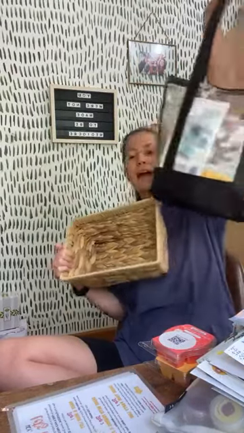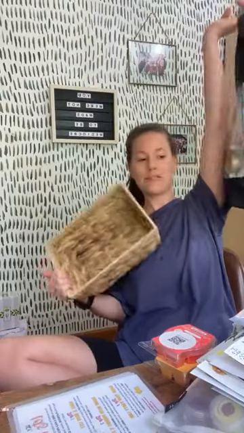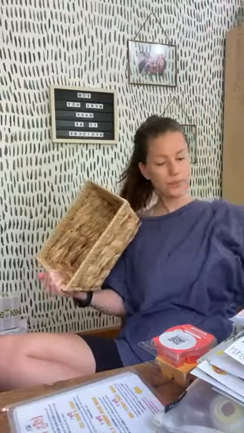Now, I would not give this to someone who's on the go a lot, okay, who doesn't work in an office setting. So I have a bag, which the bag is perfectly fine for an office setting too, but I had this basket that I wanted to utilize, so that's it.